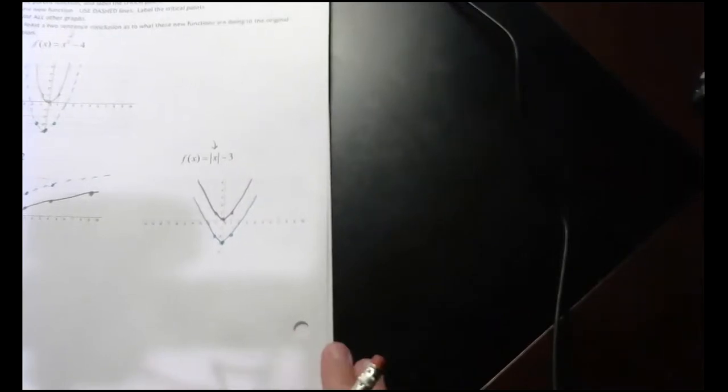Okay, now here's the part that I really want you guys to think about, which is the conclusion. What does it mean when you add or subtract a number outside of the grouping symbol? So the x squared, the square root, and the absolute value mean that's the grouping symbol. It's not in the grouping symbol, and you'll see what I mean here in a minute.